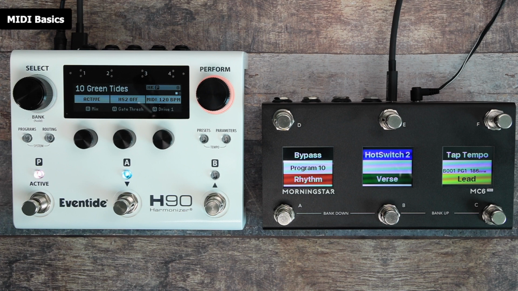So far, we've learned to extend the range of control on the H90 by mapping performance, program, and preset parameters to expression pedals and auxiliary switches. In addition, the H90 offers another method of advanced external control using MIDI. Basically, the H90 can be operated with an external MIDI controller or MIDI loop switcher.